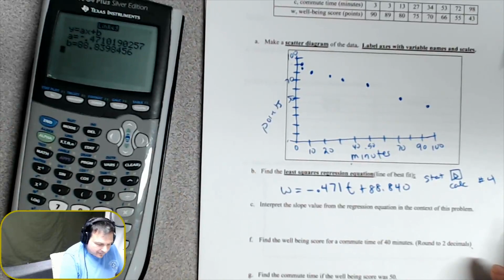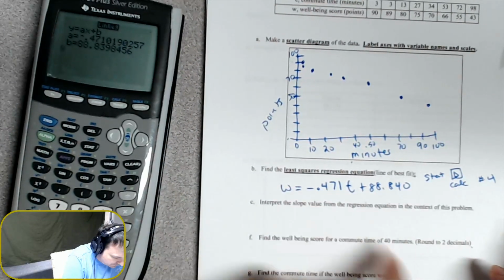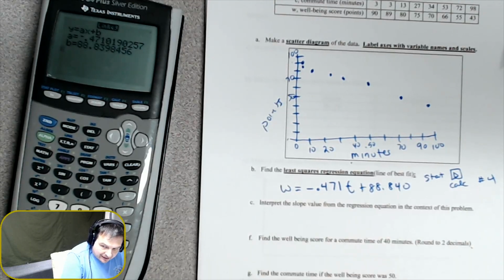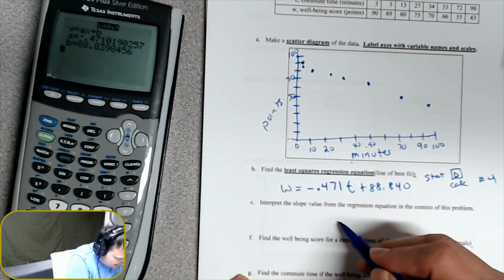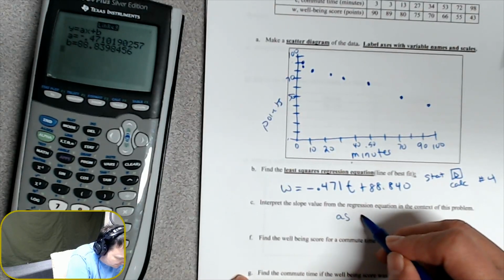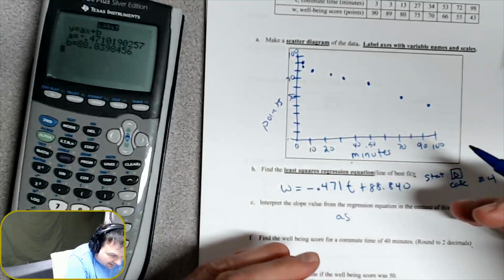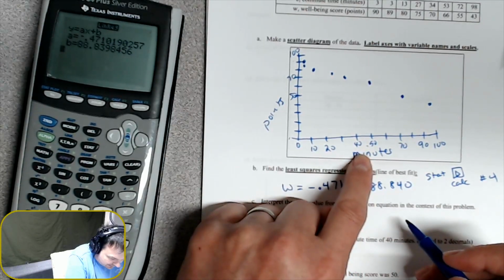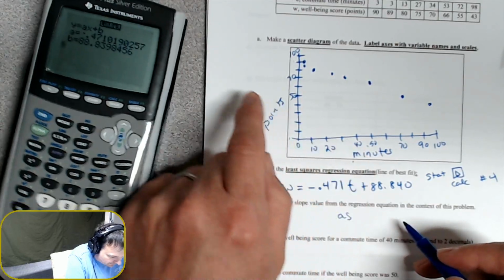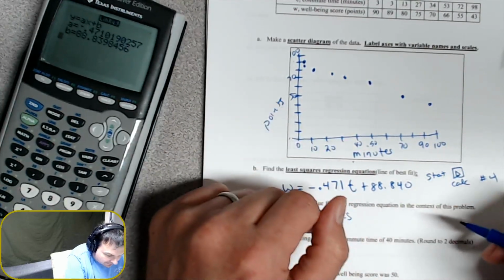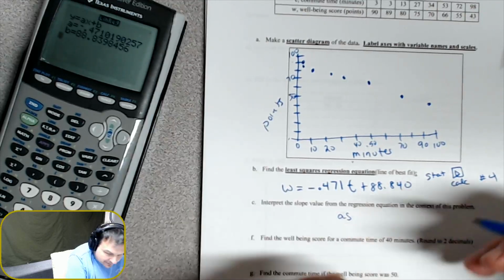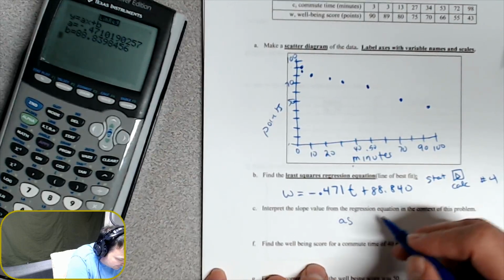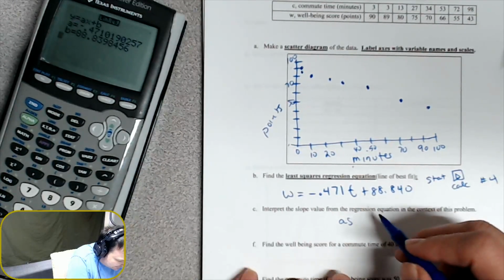Okay? So what does it mean? What's the slope? The slope was negative. Let's talk about it as the minutes. Remember, change in y over change in x. As your minutes change, that's your x, your well-being points go down as your minutes go up. It's a negative correlation. Remember how that worked. Let's try to make it sound nice.